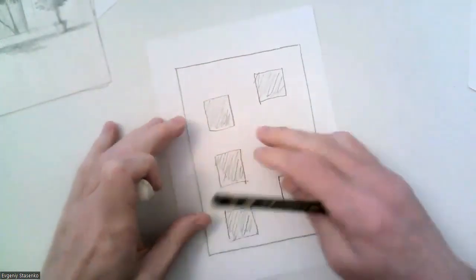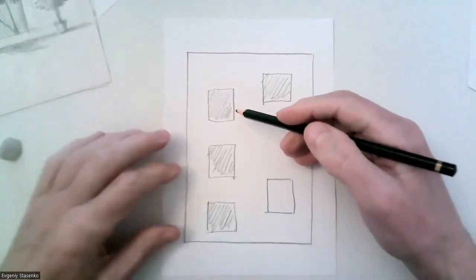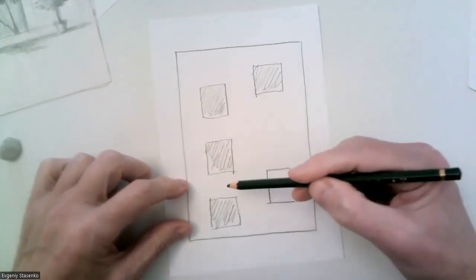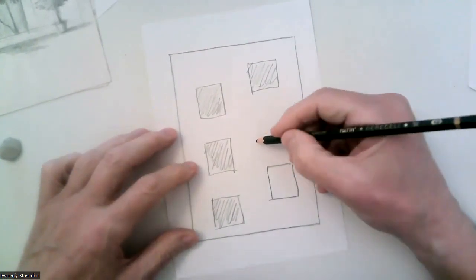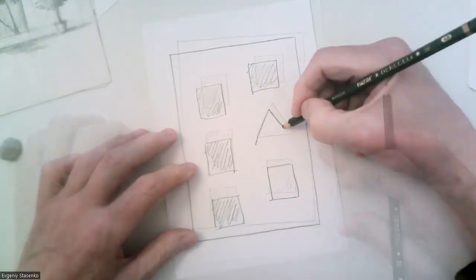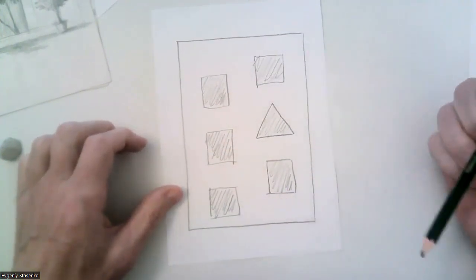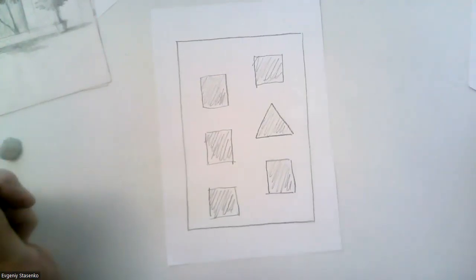Let's consider an example of different shapes. All the elements will be of the same size, but one of them of a different shape. Here are squares and one triangle among them.